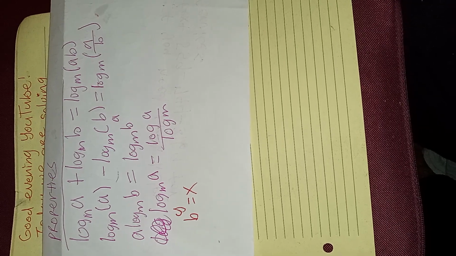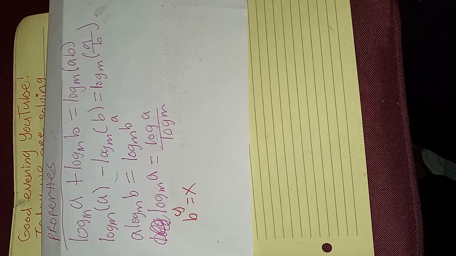And then log sub m of a is equal to log a divided by log m. And then b to the y is equal to x. So b is equivalent to the subscript, the right side of the equation is equal to y, and x is equal to the object slightly to the right of the logarithm. Okay, let's get started.